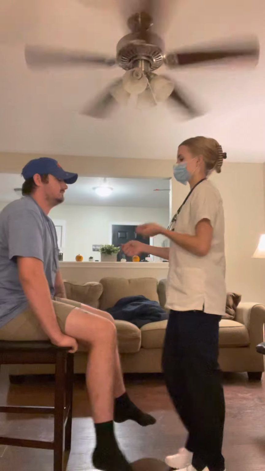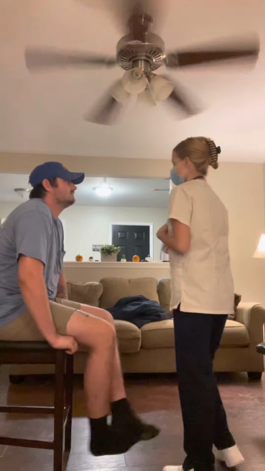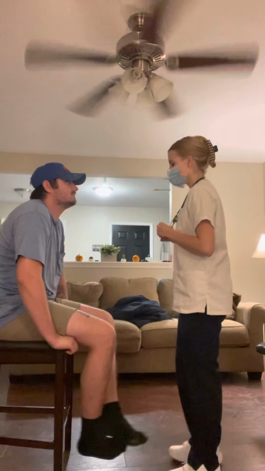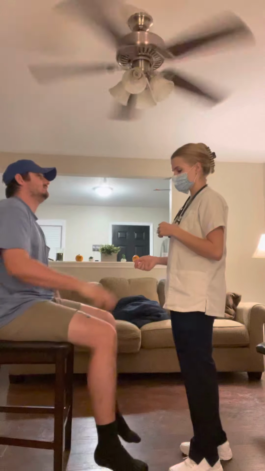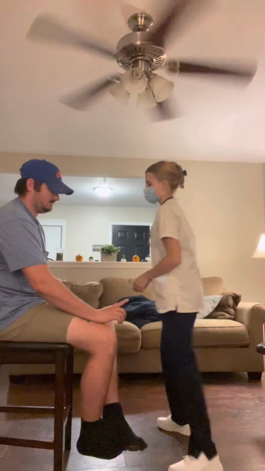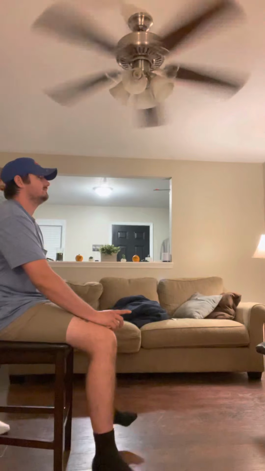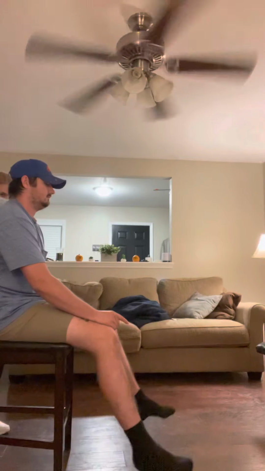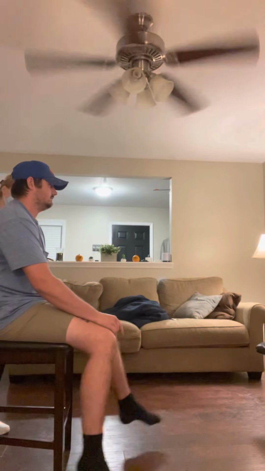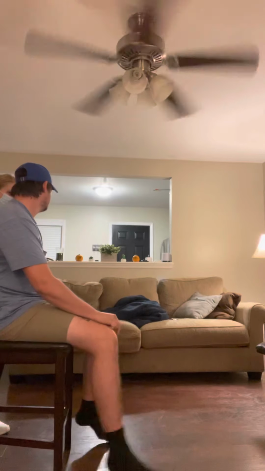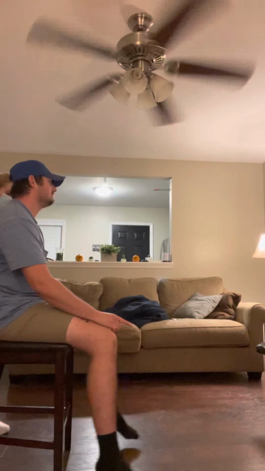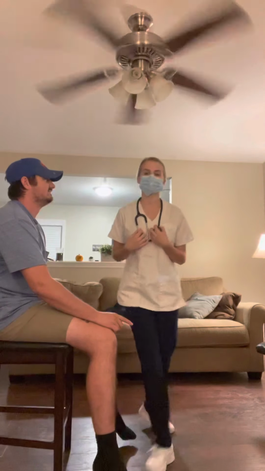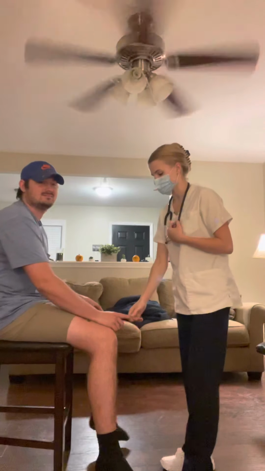I'm going to give you this gown and pull this curtain too. Okay, are you comfortable? Yes. Patient is comfortable in regards to warmth and privacy. Okay, so we're just going to put this pulse ox on your finger, and I'm going to take your respiratory rate. Just sit still for me. Okay. Respiratory rate is 16 and pulse ox is 98.